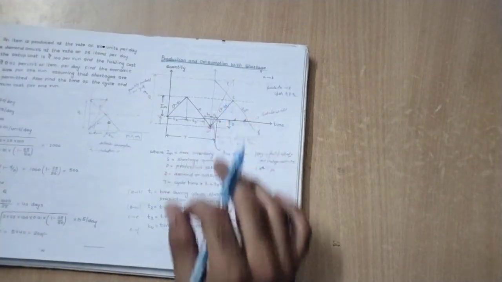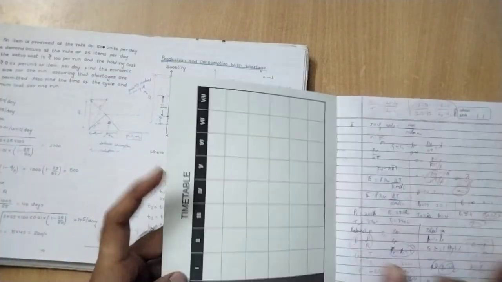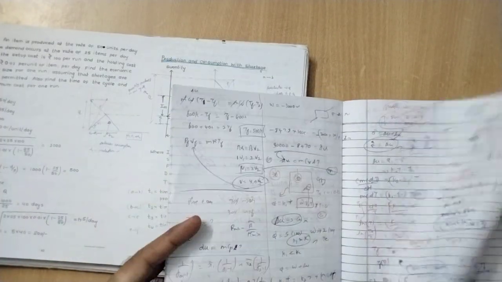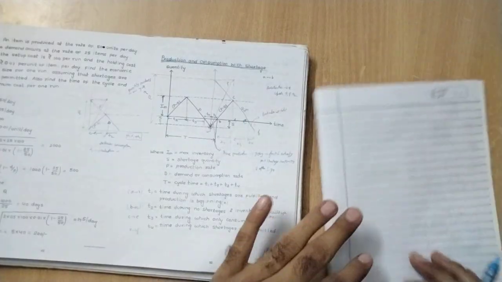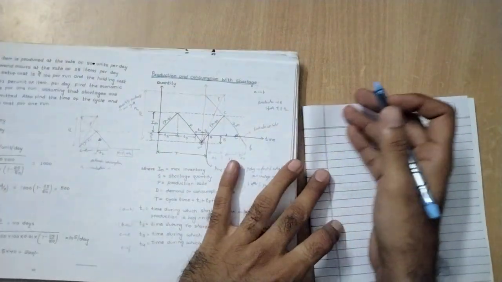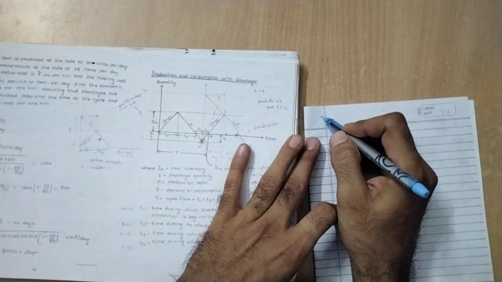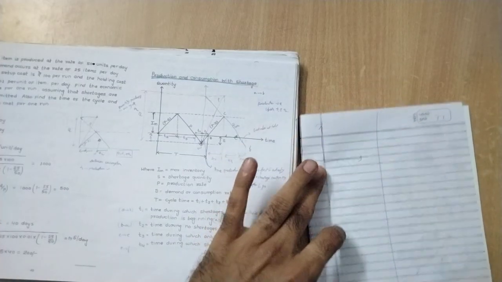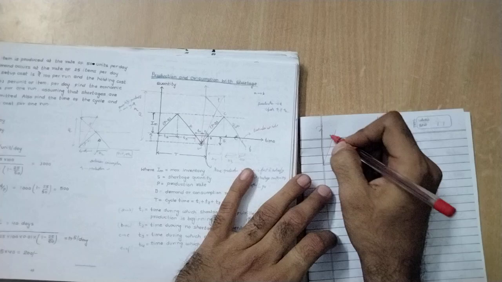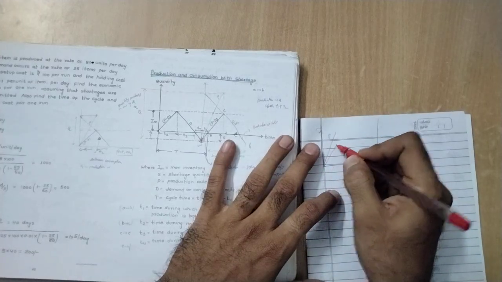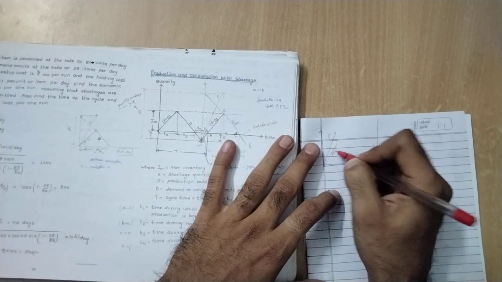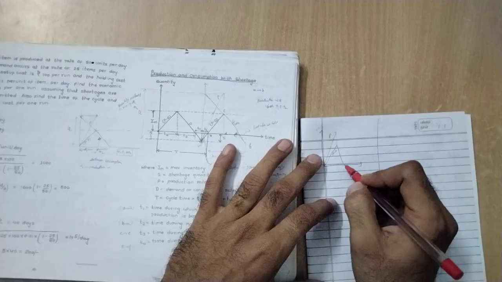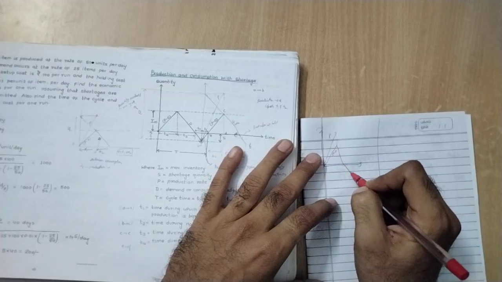Now you can see the production consumption model with shortage, just the basics. If this is the graph, as I told you, this is the production P and this is production minus demand, P minus D. Here like this loop, now we will take a shortage.